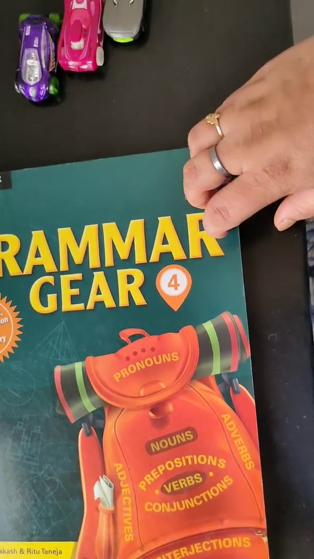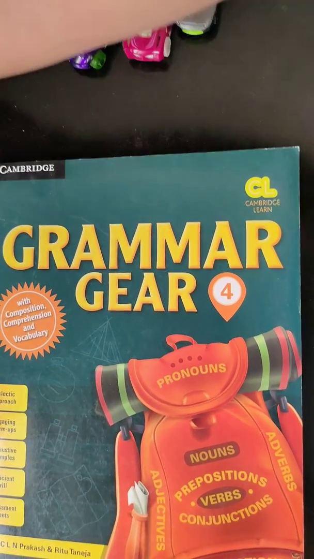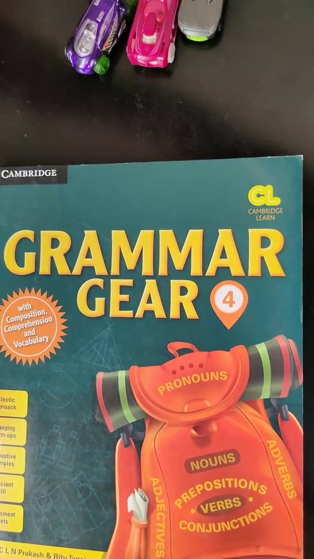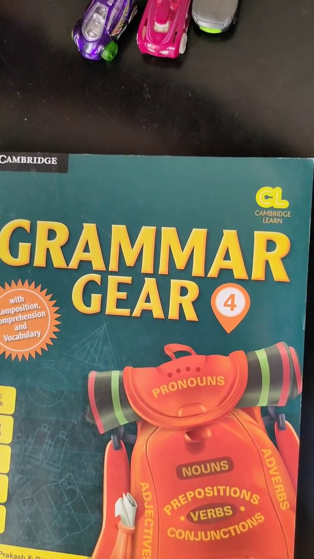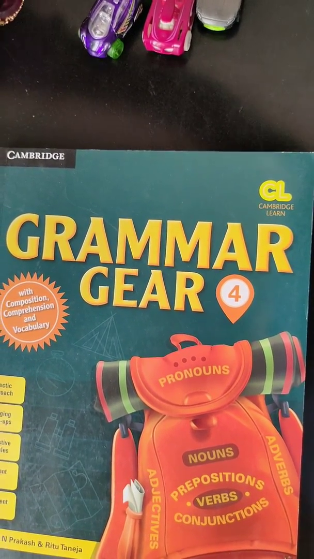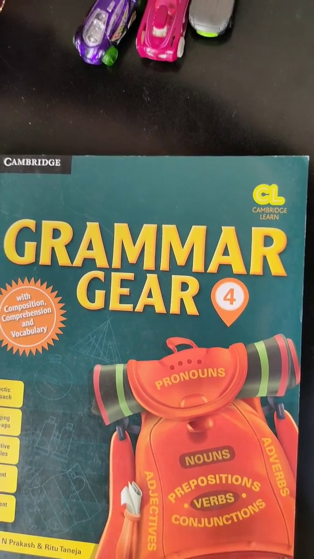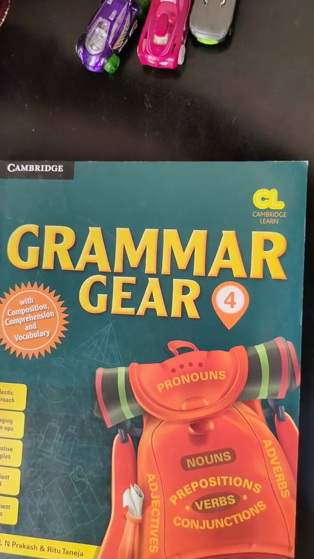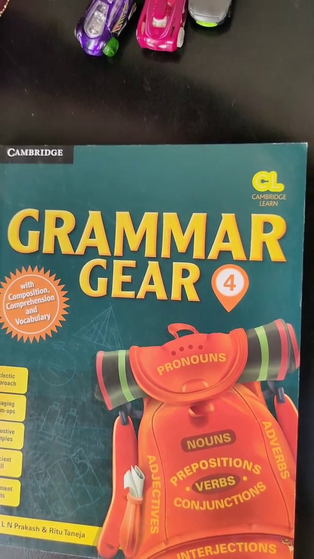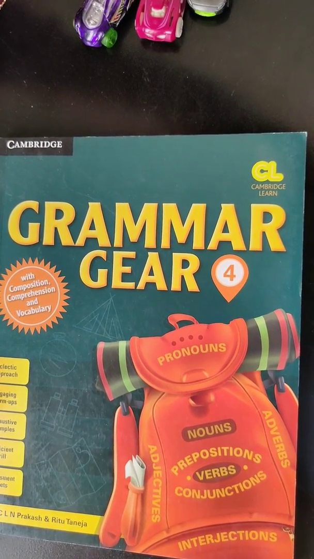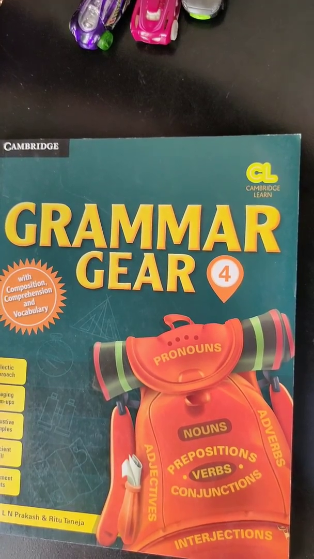Do you think we are done? No. There is another exception to all these rules. And what is that? There are some nouns that are always plural. Yes, you heard it right. There are some nouns that are always plural.